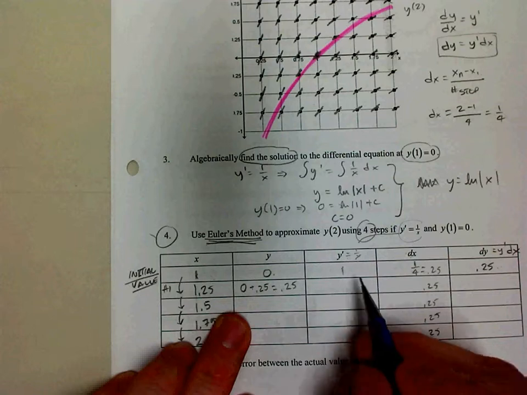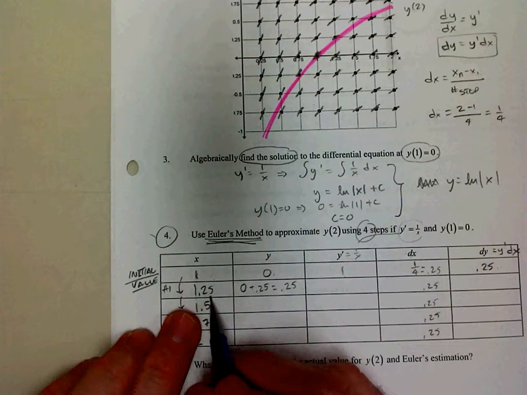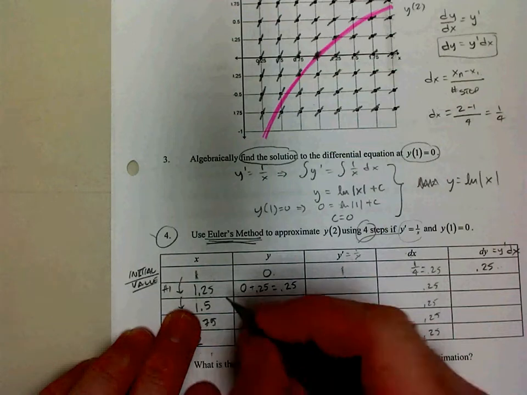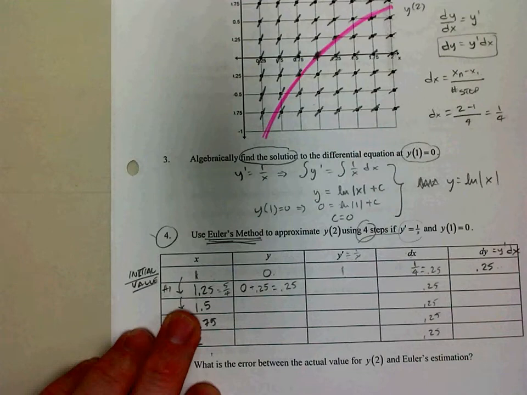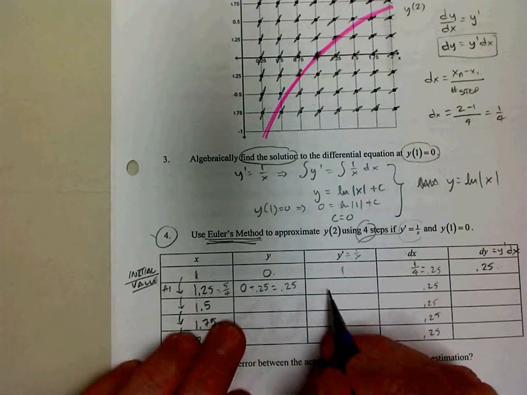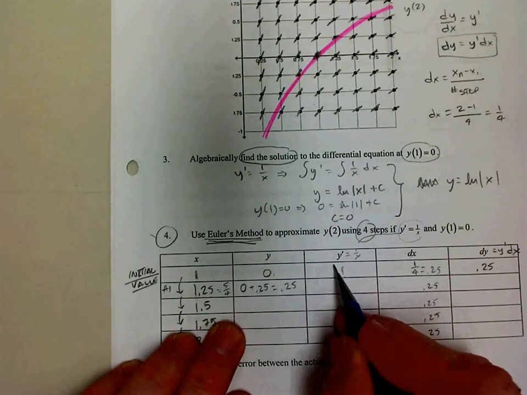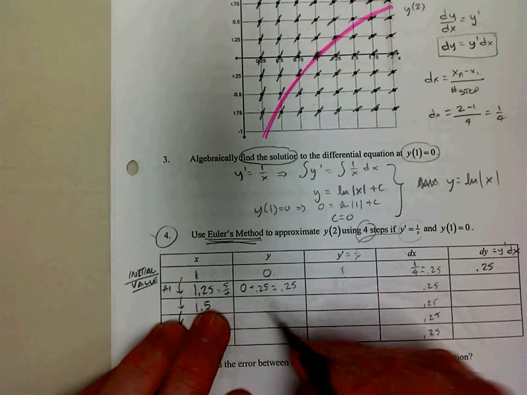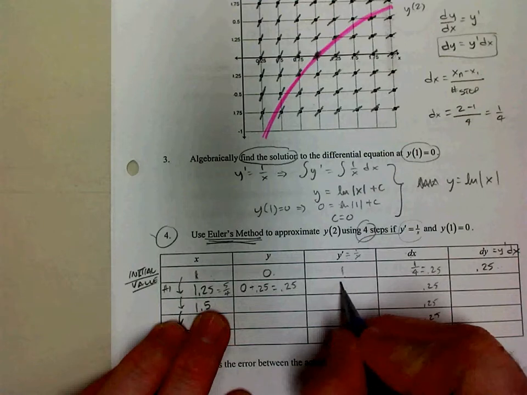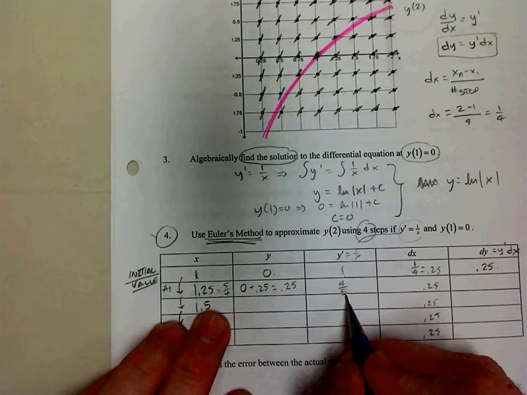Then let's go ahead and calculate our new y prime. It's going to use this x value here. This is 1.25, which can be written as the fraction 5 fourths. 5 fourths is 1.25. That helps us calculate our y prime. Y prime is just the reciprocal of x. 1 over x is the reciprocal. Reciprocal of 5 fourths will give us a value of 4 fifths. That is what y prime is.